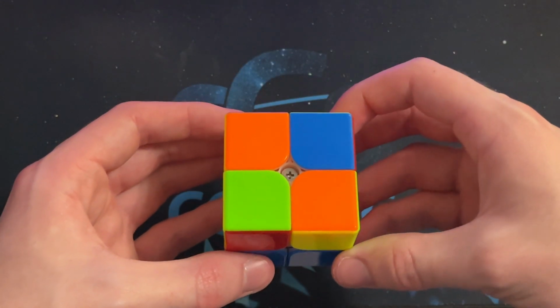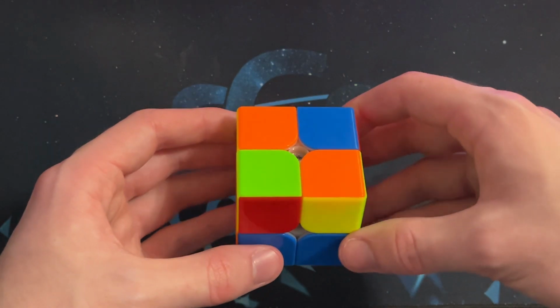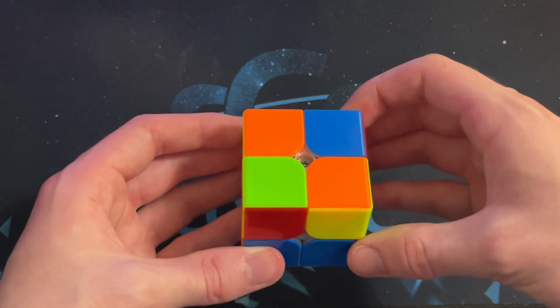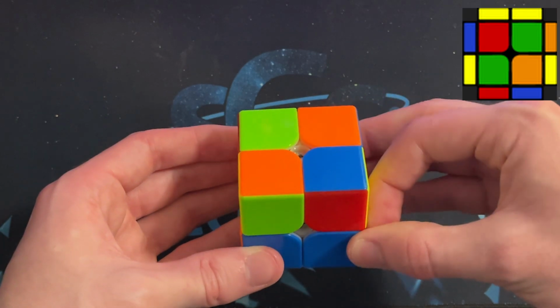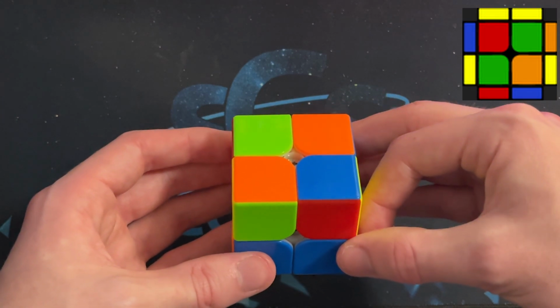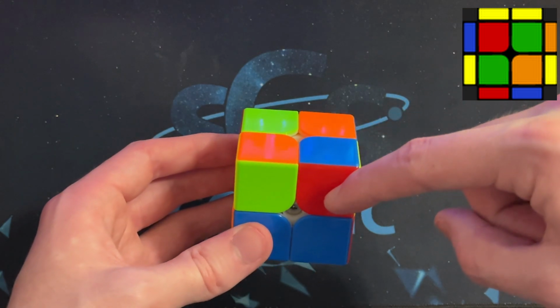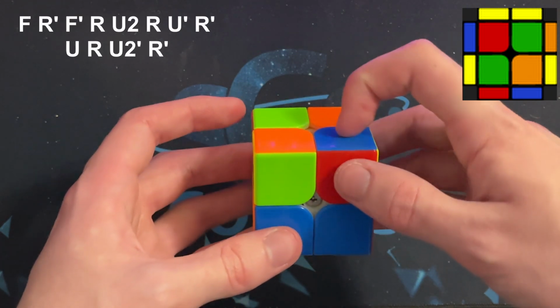And this one's going to look similar to the last one, but as you can see from our normal orientation, this corner is one of the two that are matching. So we're actually going to be holding it from this angle. For AUF recognition, whatever color's right here is going to be at the front. Here's our algorithm.